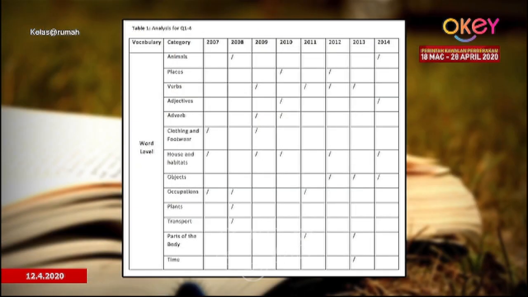The most frequently tested vocabulary was house and habitats. This topic appeared 5 times in 2007, 2009, 2010, 2012, and 2014. The second most popular topic was verbs, which appeared 4 times in 2009, 11, 12, and 13.